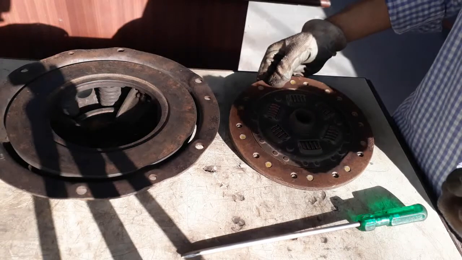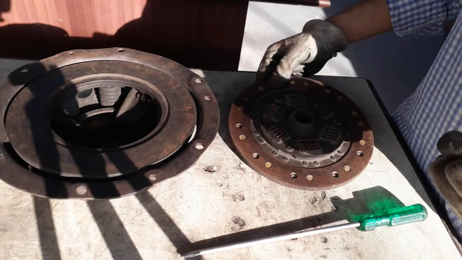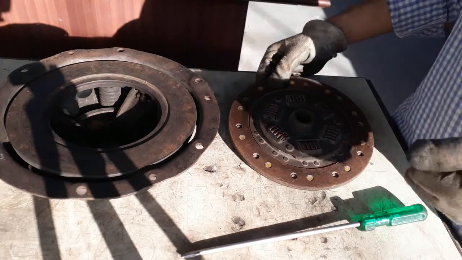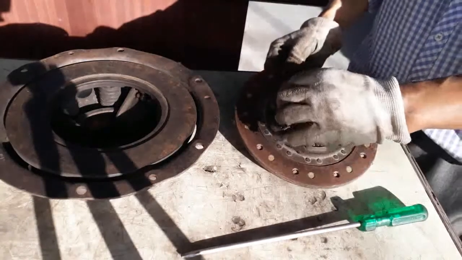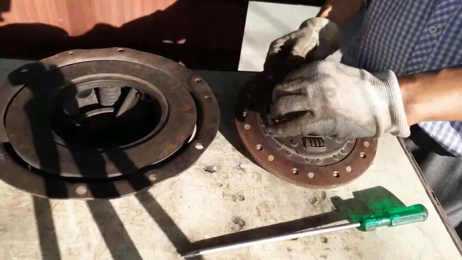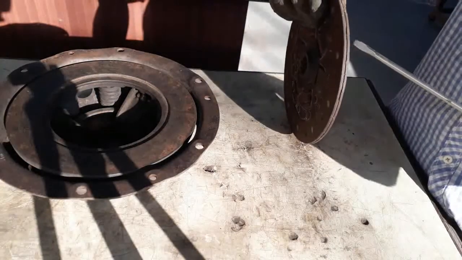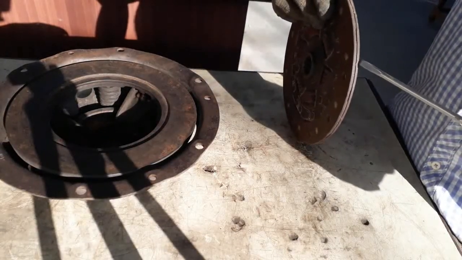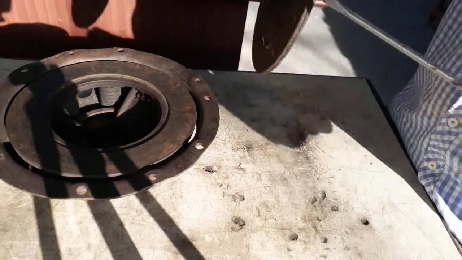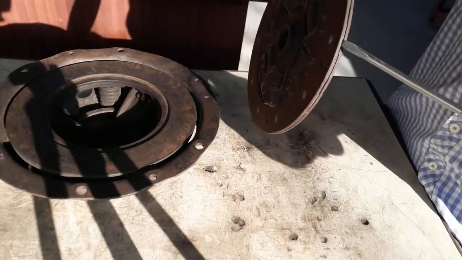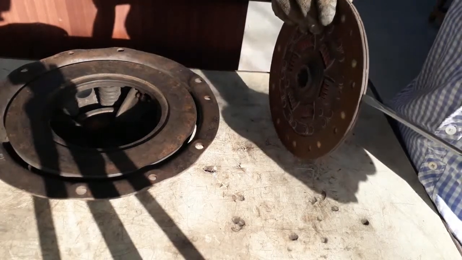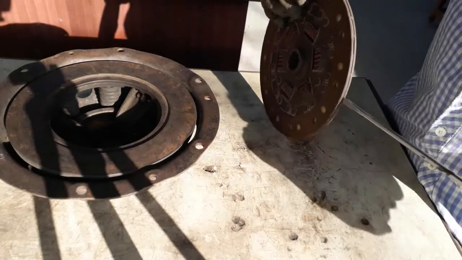It is a coil spring type. If you see inside, one metal plate is placed inside both of the linings.